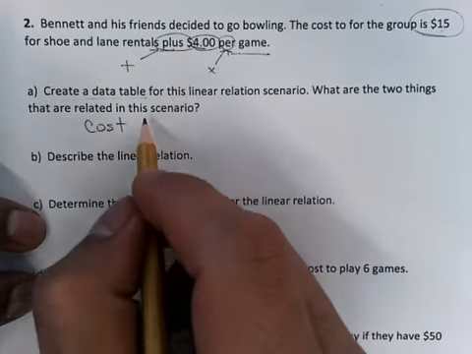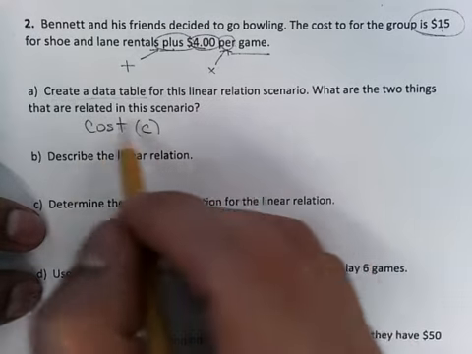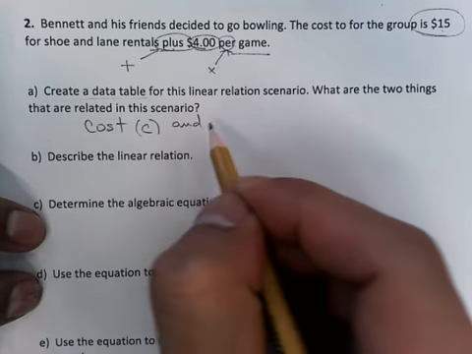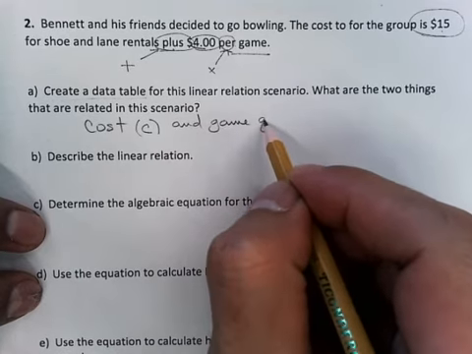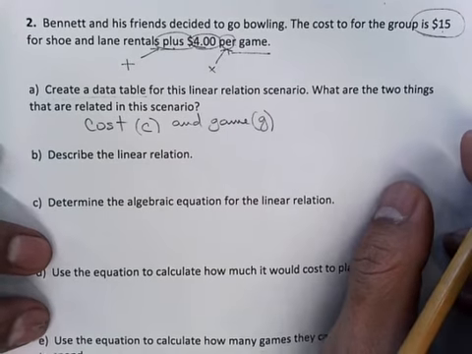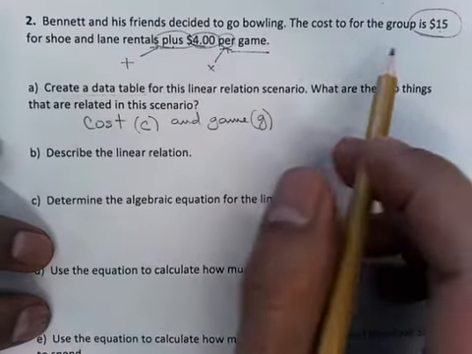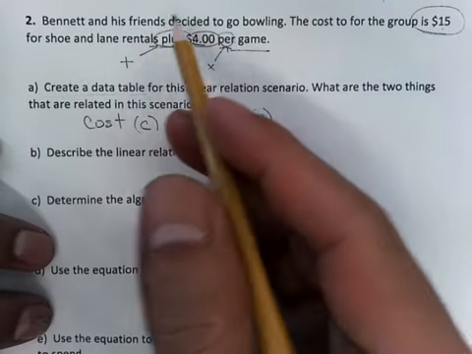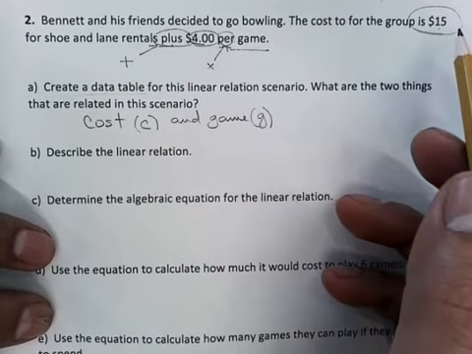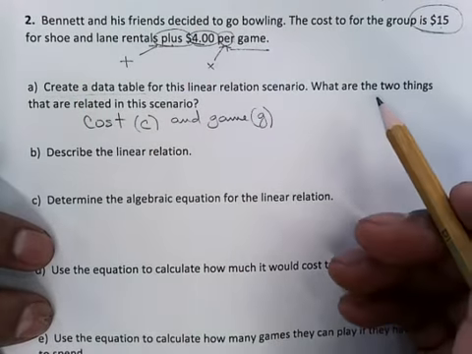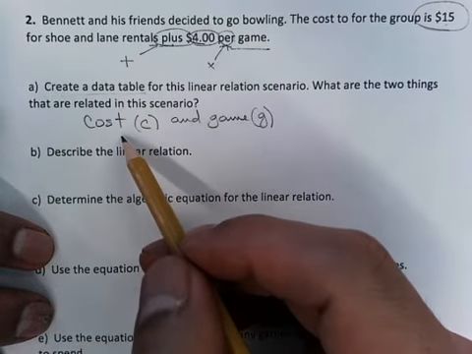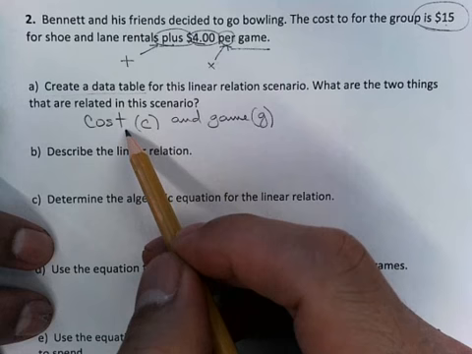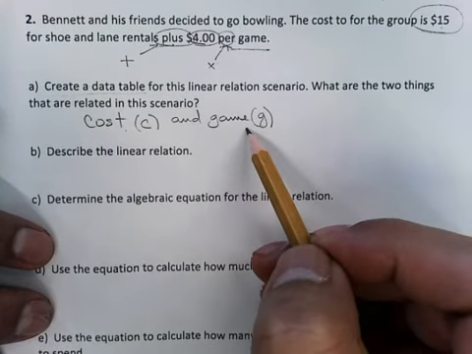And maybe we'll designate that with capital C. The cost and I think the games are related, give that a little g, because if you ever ask somebody, like if Bennett took me as one of his friends to go bowling and he asked us to pitch in, well, I think one of the first things I'm going to ask is, well, how much is it going to cost? Right? So this is really cost calculation depending on the number of games.